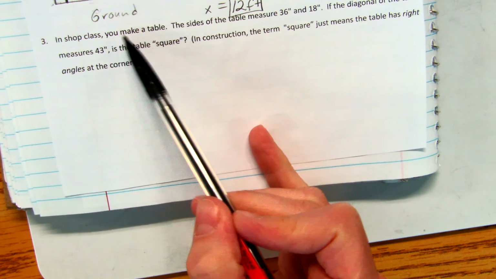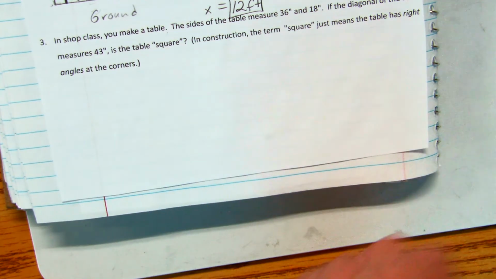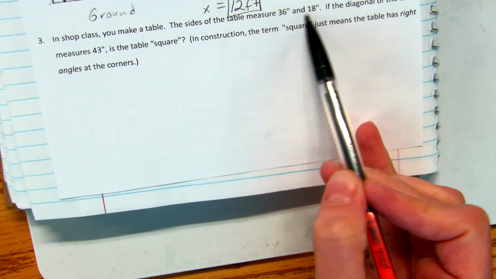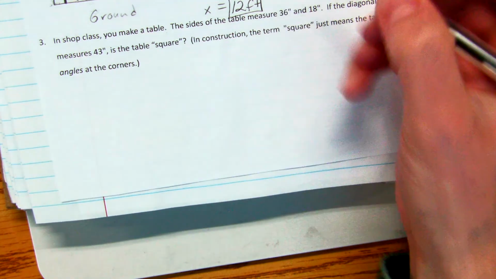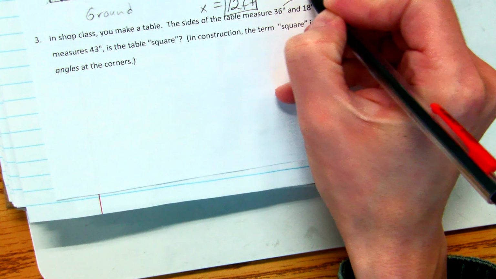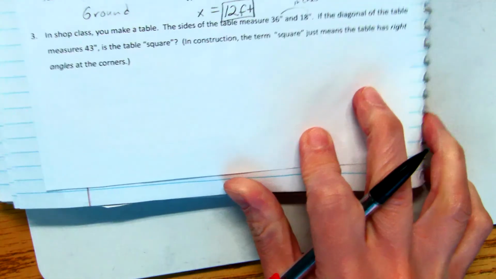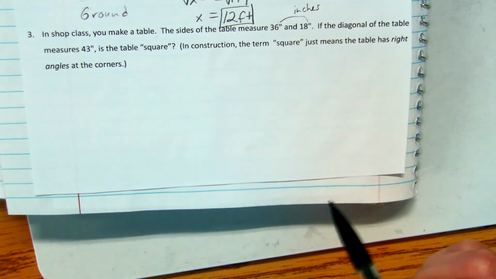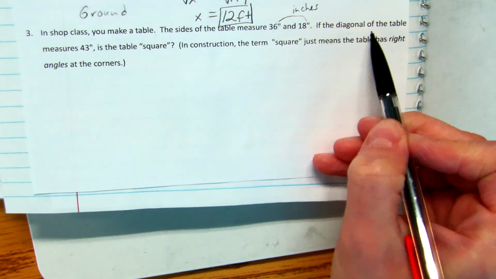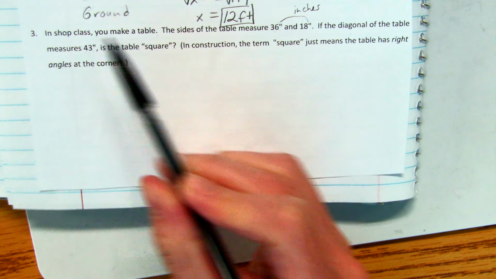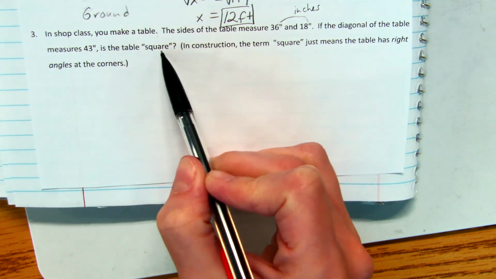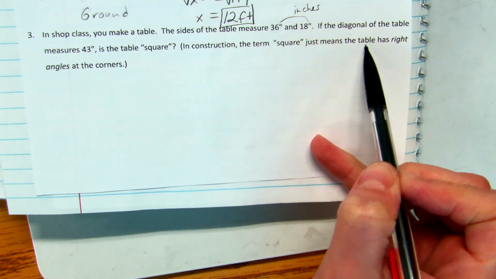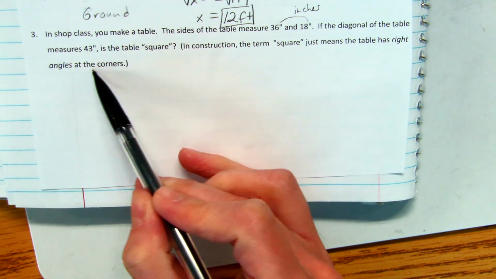So in shop class, you make a table. So pretend in your mind you made a table. The sides of the table measure 36 inches and 18 inches. You guys know the little tick marks mean inches. If not, we'll label that on here off the screen. So inches. If you have the two little marks, that means inches. If the diagonal of the table measures 43 inches, is the table square? And they're going to explain what that means. In construction, the term square just means the table has right angles at the corners.